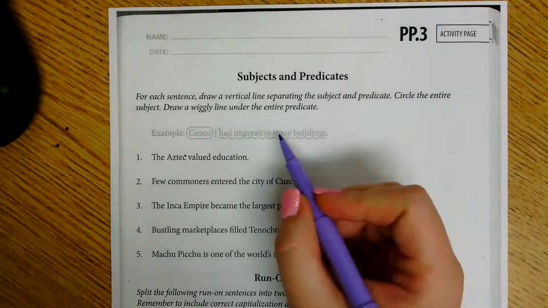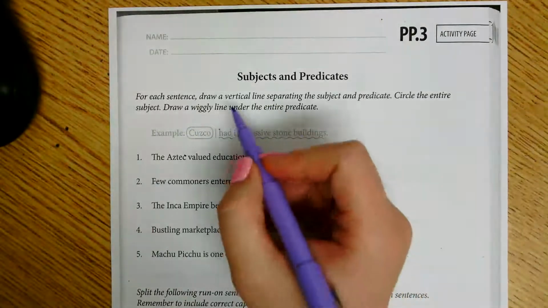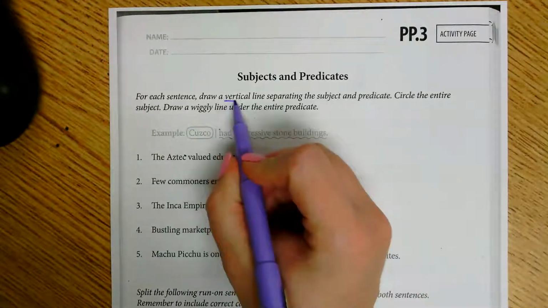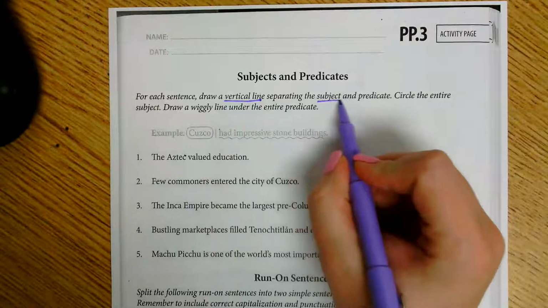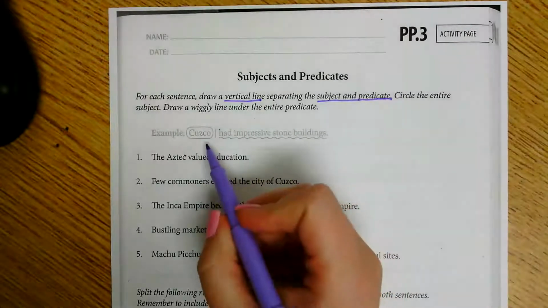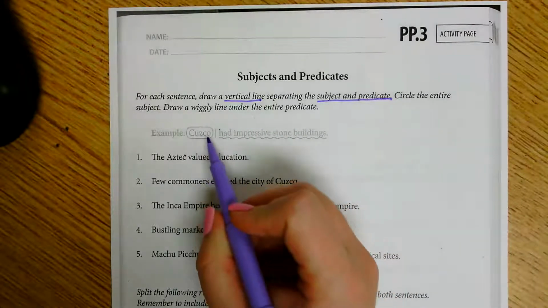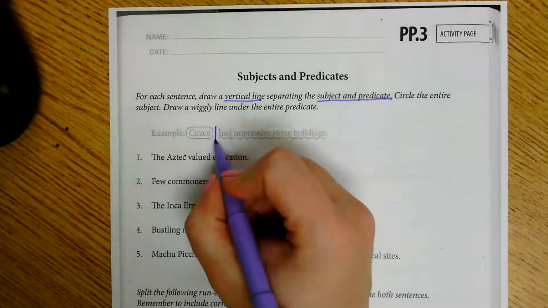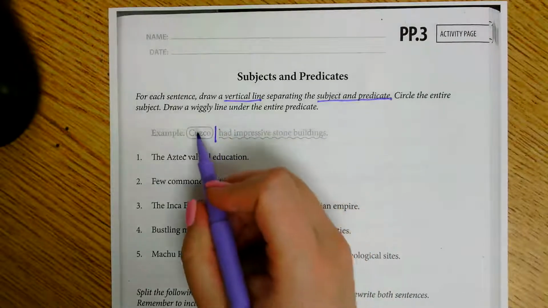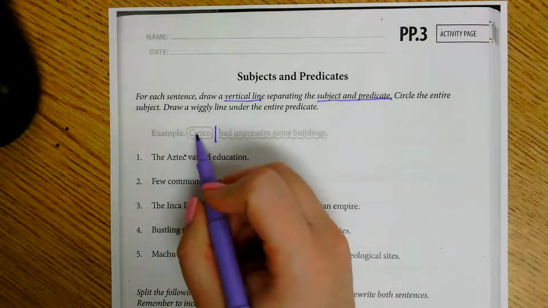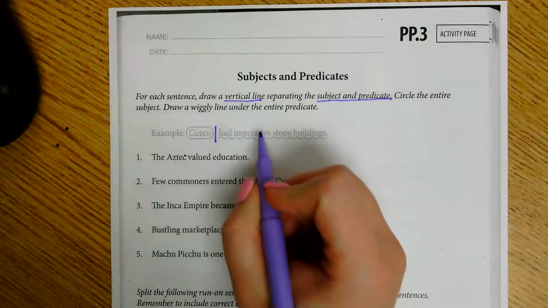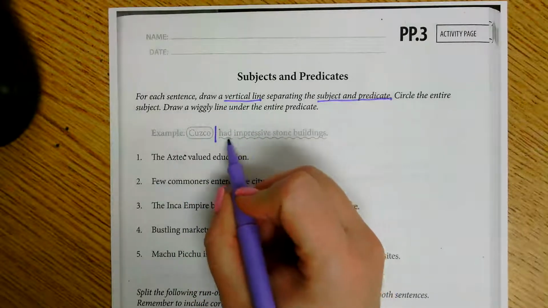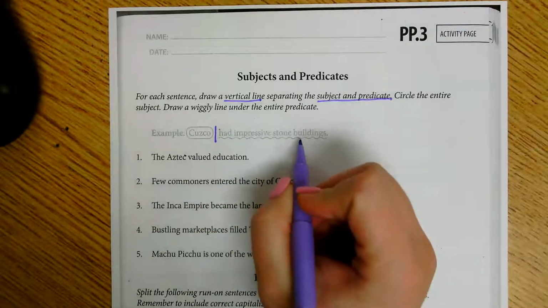So let's look at these directions more closely. I know that I'm going to draw a vertical line between my subject and my predicate. So let's look at the example. Cusco had impressive stone buildings. So right here, they have drawn a vertical line separating our subject, so who or what the sentence is about, from our predicate, which is the action taking place in the sentence.